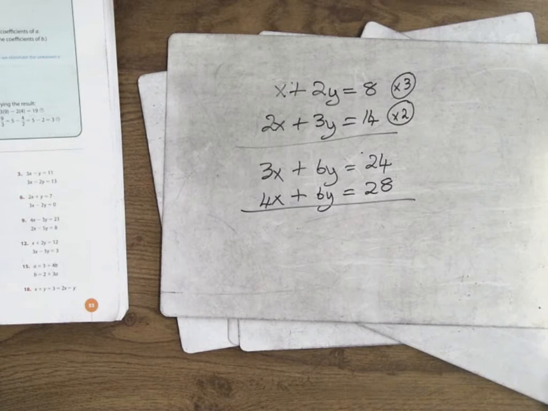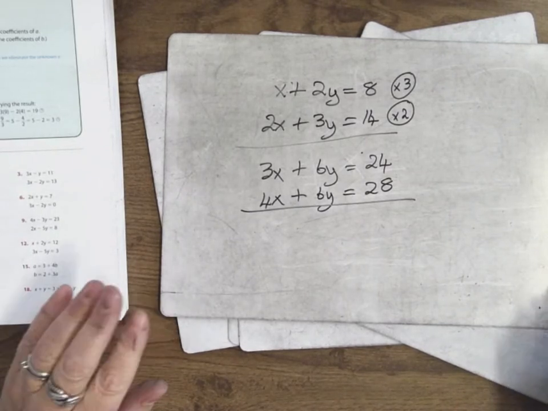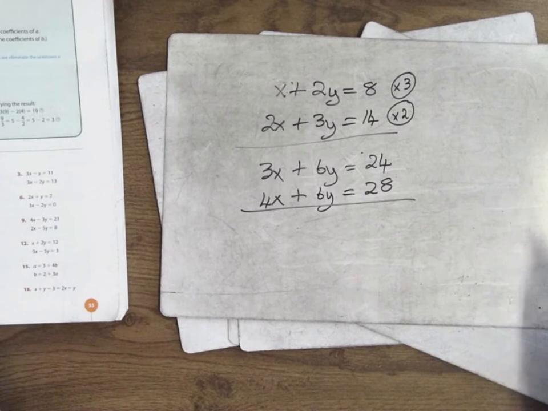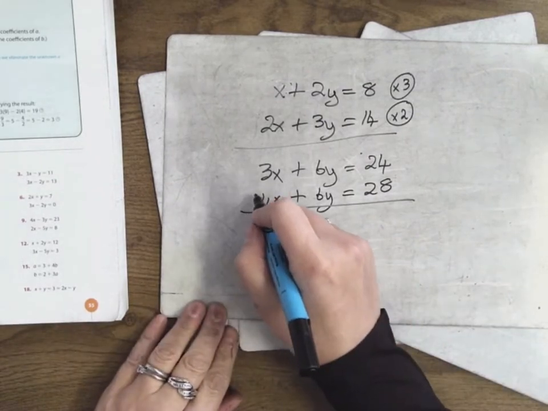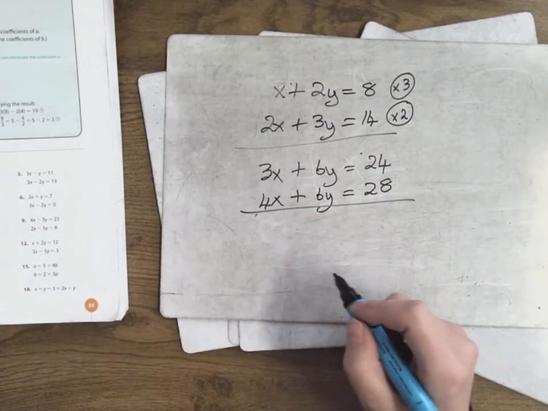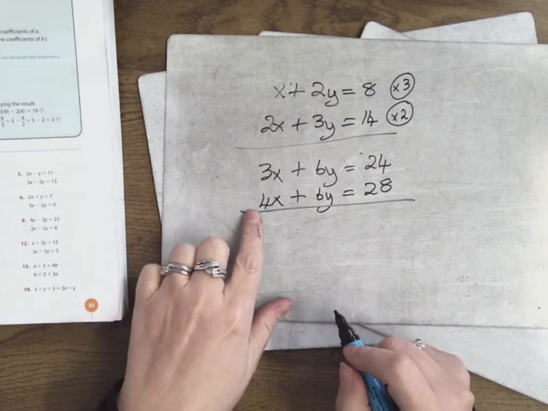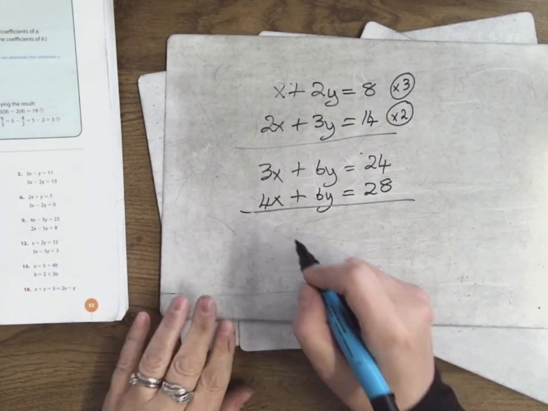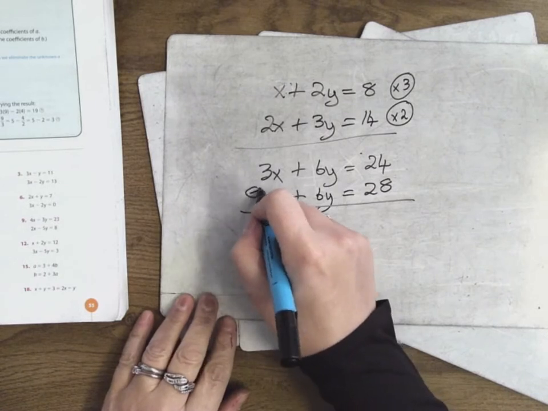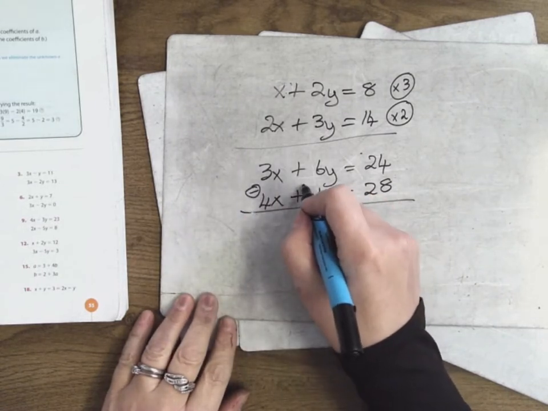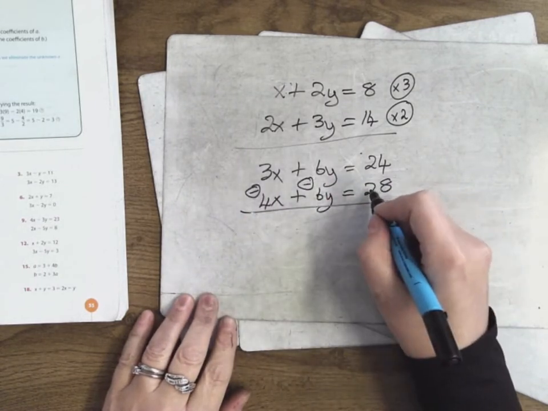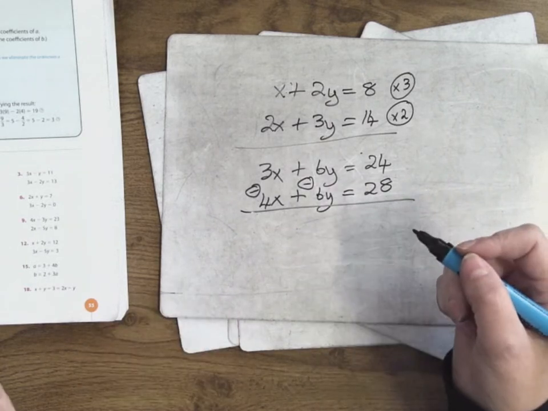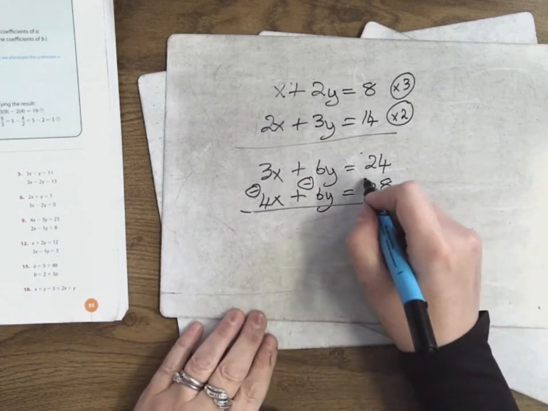Which line? Your choice, whichever line. So which one do you want me to do? Second line. So this changes to the opposite of what it is. What sign is here? None. What sign is understood to be here? Plus. So now it's a minus. This plus becomes a minus. And this, no sign, again, is understood to be a plus, so it becomes a minus.